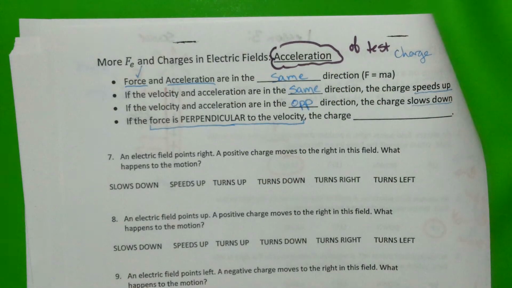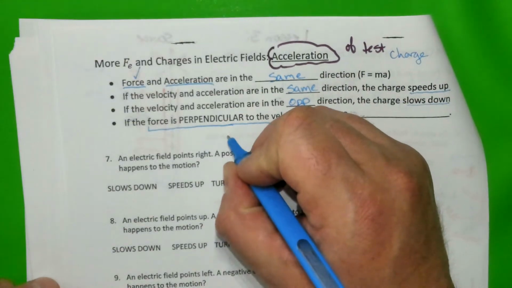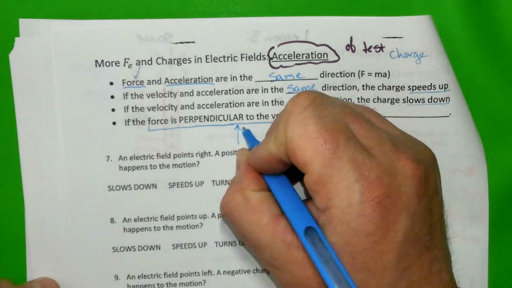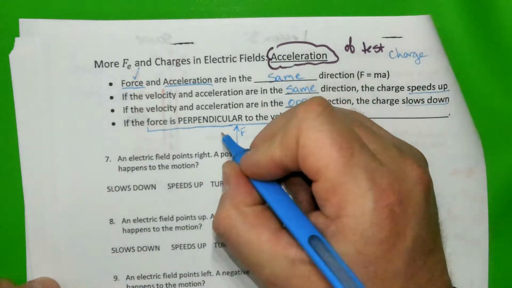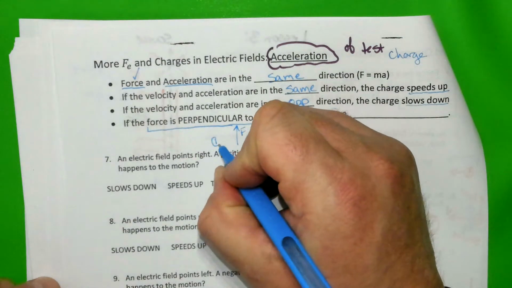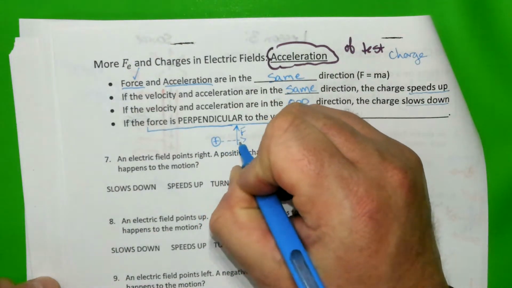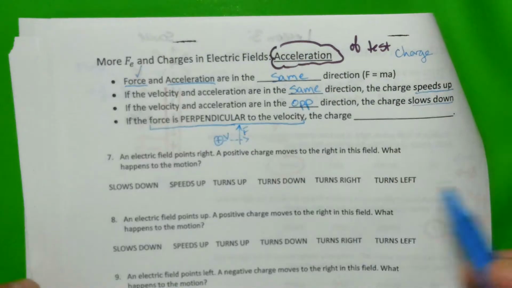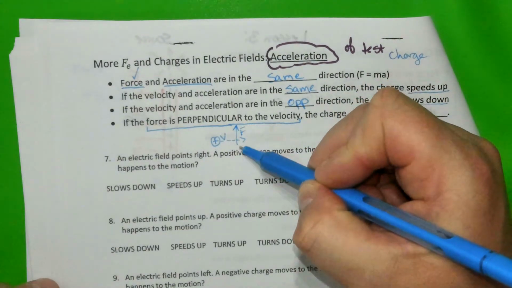That means kind of like the force is to the right, but the velocity is upward, perpendicular. Here's an example. We have a force upward, but we have an object that's moving perpendicular to it. So here's a positive charge. Its velocity is to the left, but we know that it's going to be pushed toward the top of the page, or upward.